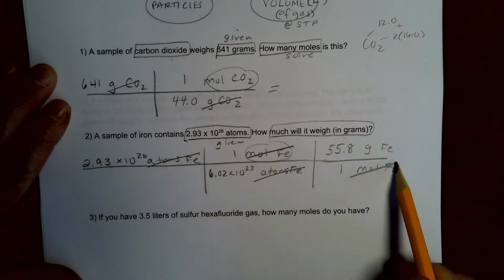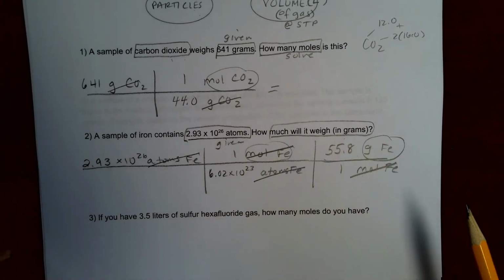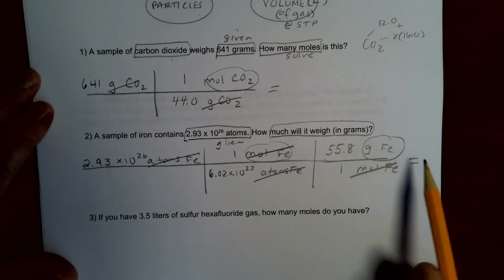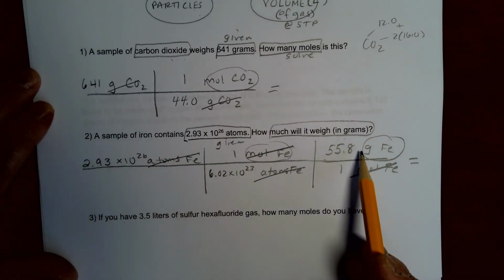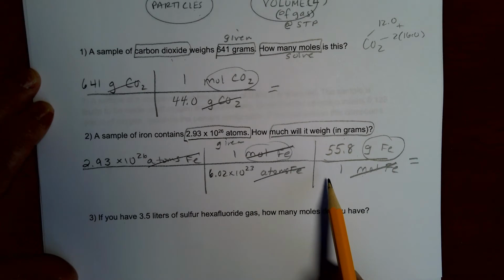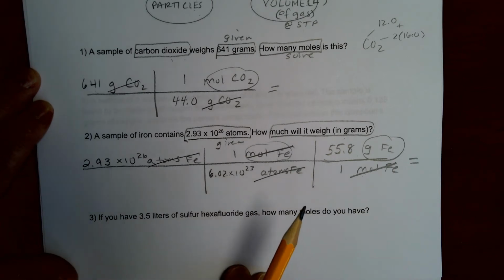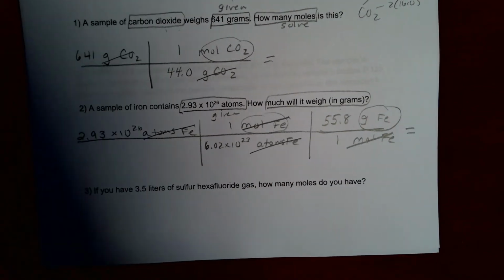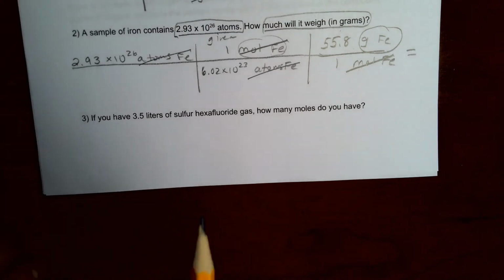Moles of Fe will cancel. Your unit that is left over will be grams of Fe. Multiply by anything in the numerator, divide by any number that is in the denominator. All right. One more, if you're looking to check one more.